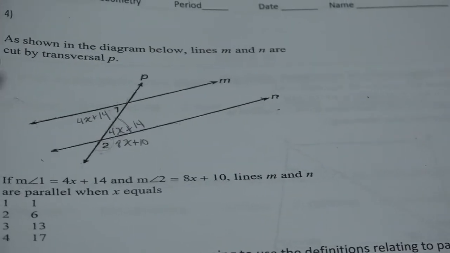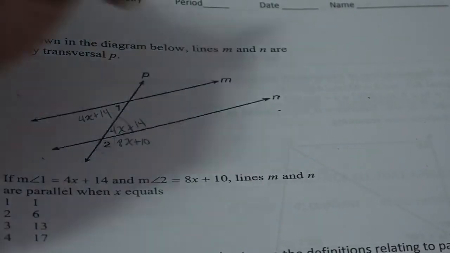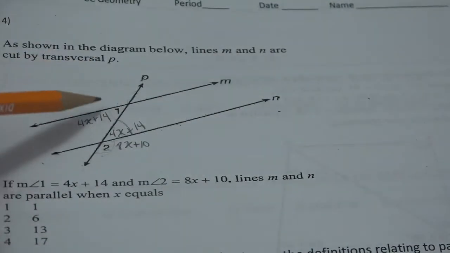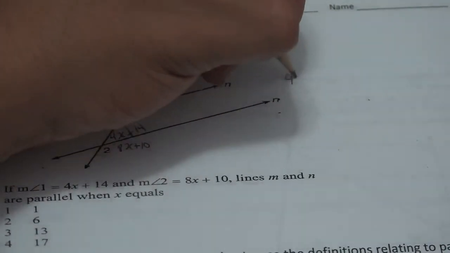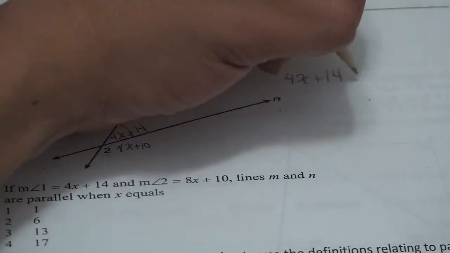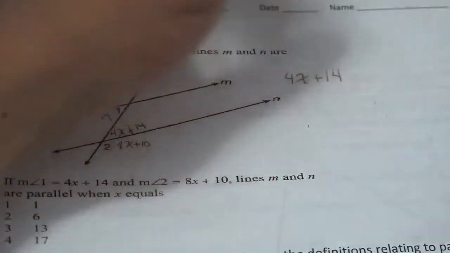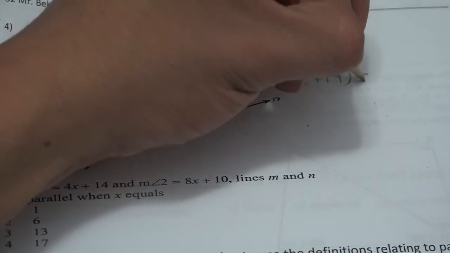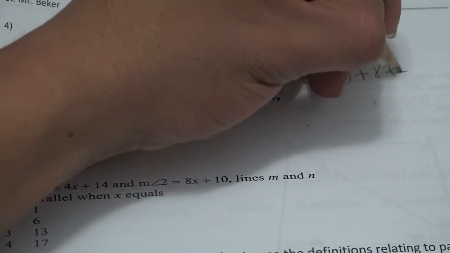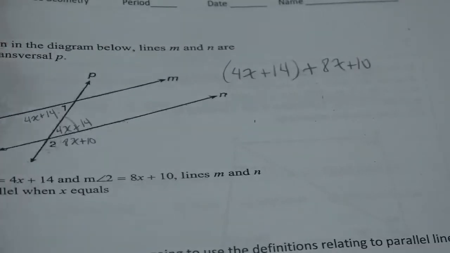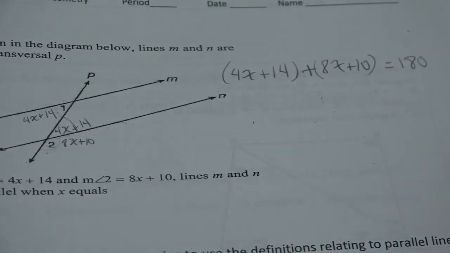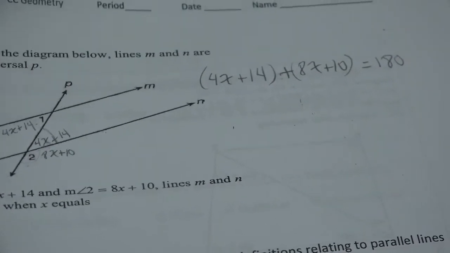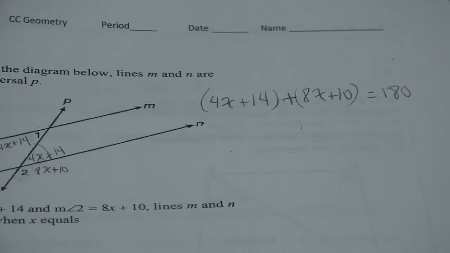So then I'm gonna use that to set up my equation to find the value of x. So, by the way, basically angle 7 plus angle 2 equals 180. Yes. So I have (4x plus 14) plus (8x plus 10) equaling 180 degrees. All right. So now that it's set up, everything is just simple mathematics. So let us solve for x.